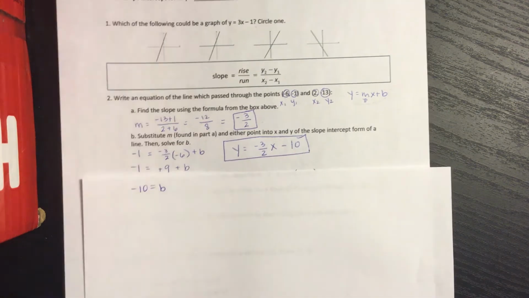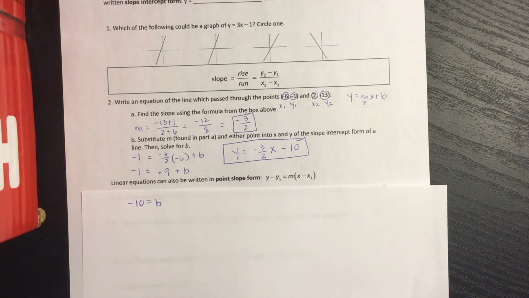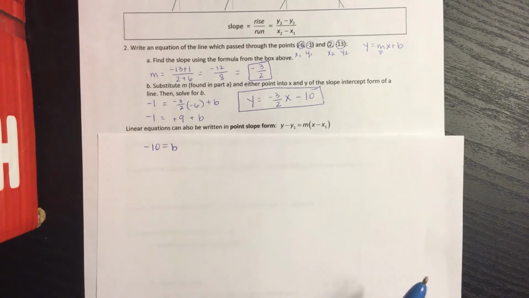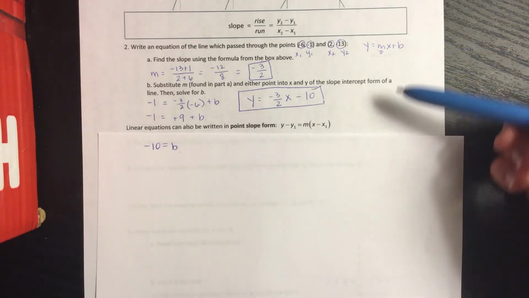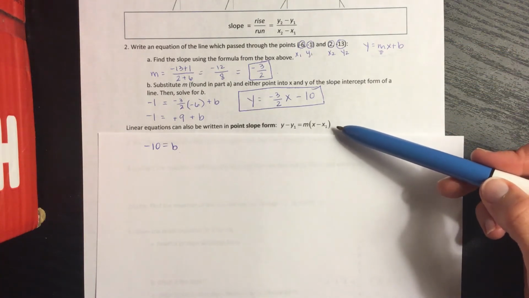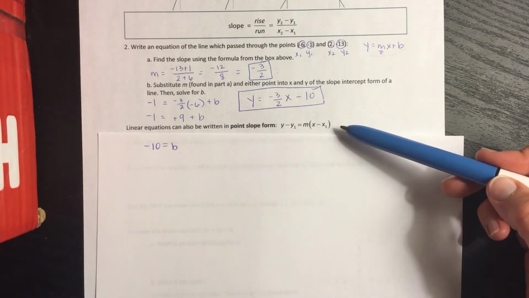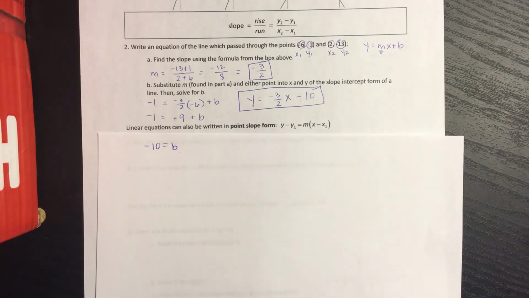The second way is to use something called point slope form. I don't like this because I don't like to memorize more things, and we already know mx plus b. So I don't always use this form, but if you do know this form and you don't mind memorizing an extra equation, it's a lot faster in my opinion.